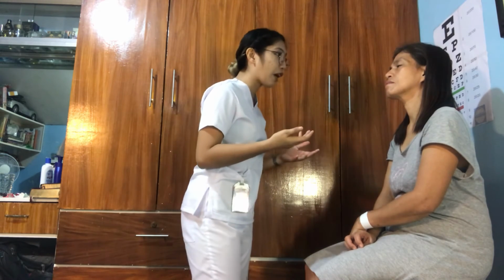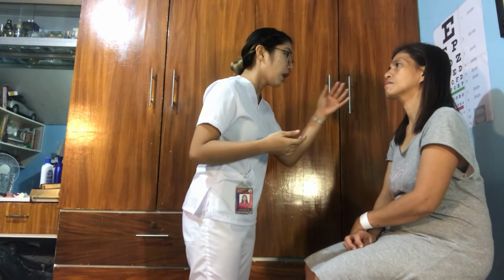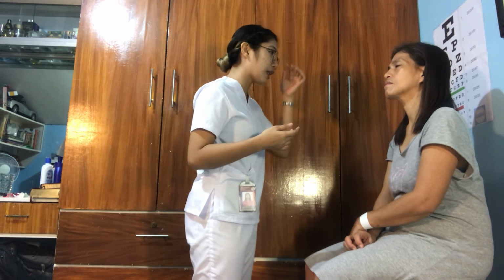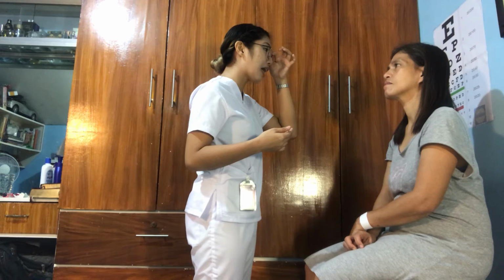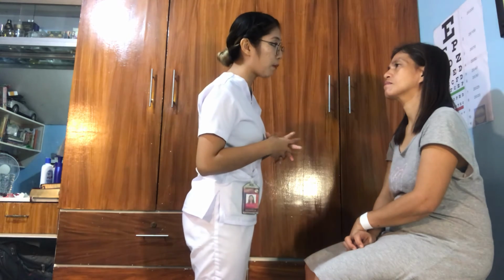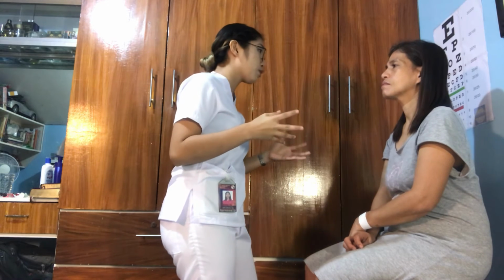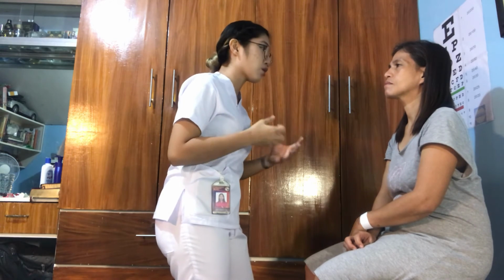So as I observe right now, the lacrimal glands, the nasolacrimal ducts, and the lacrimal ducts, there are no problems, and there are no observable inflammations, redness, or swellings. So after that, we can also palpate those just to make sure that we don't feel any masses within the lacrimal glands, lacrimal ducts, and nasolacrimal ducts.